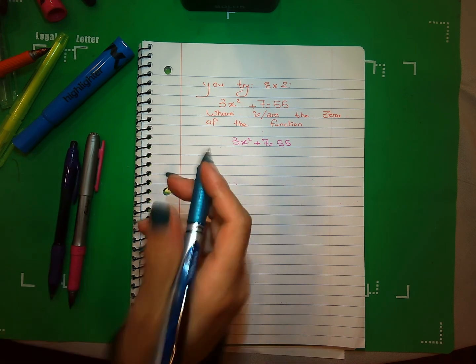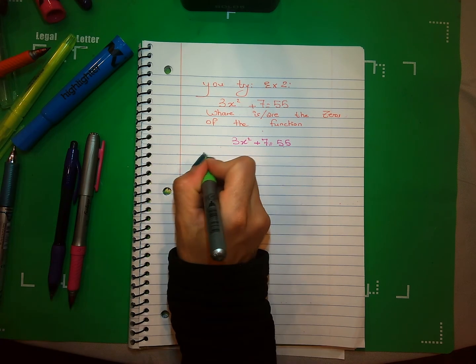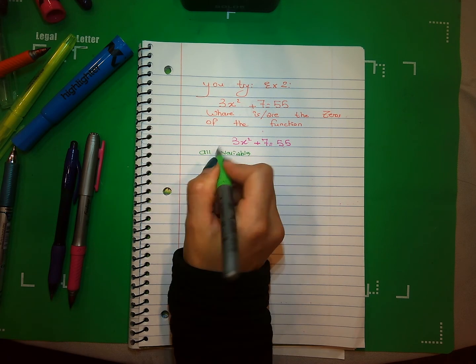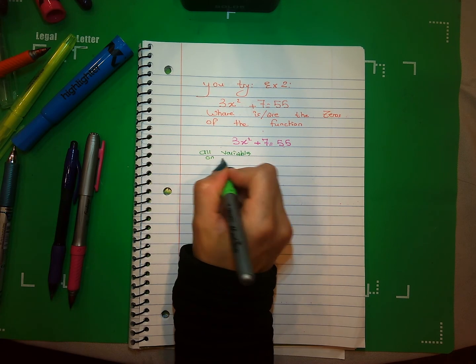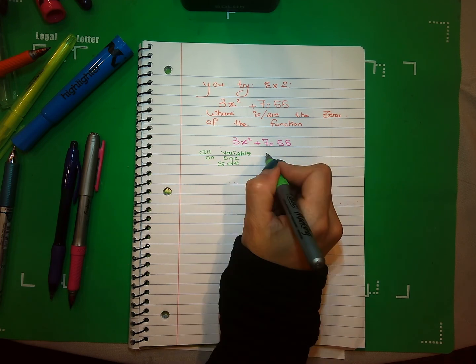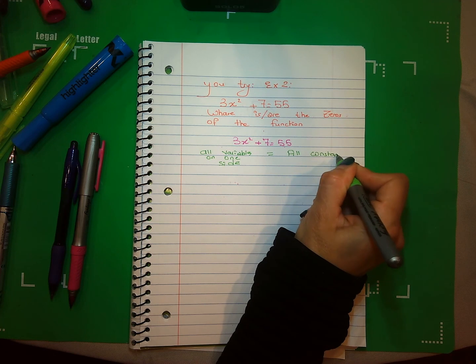My goal always is to put all variables on one side, equal to all constants on the other side.